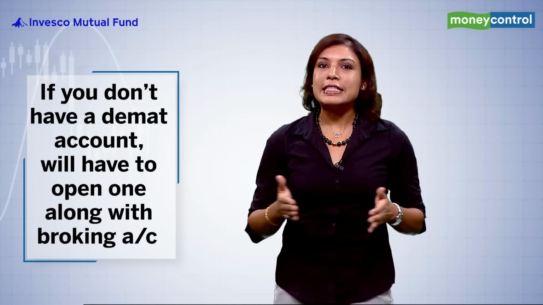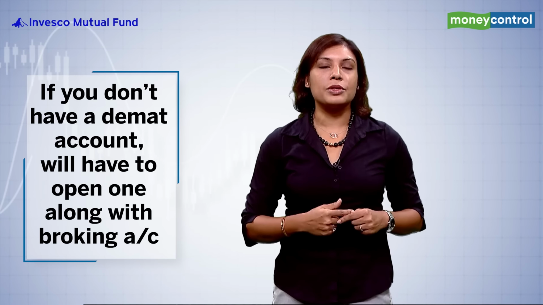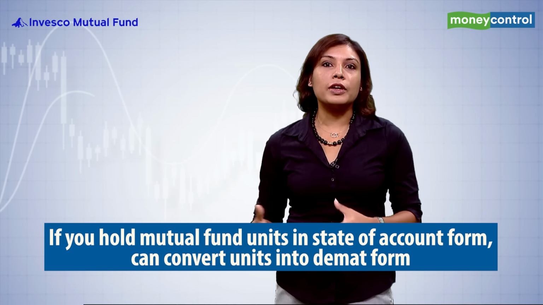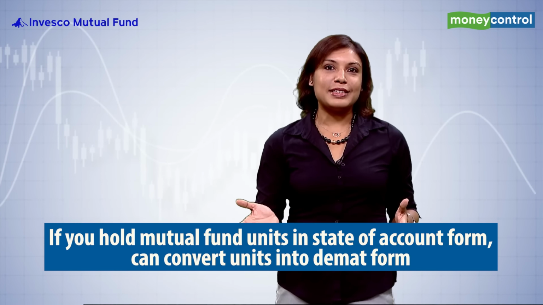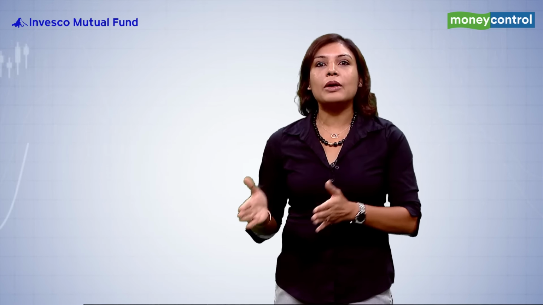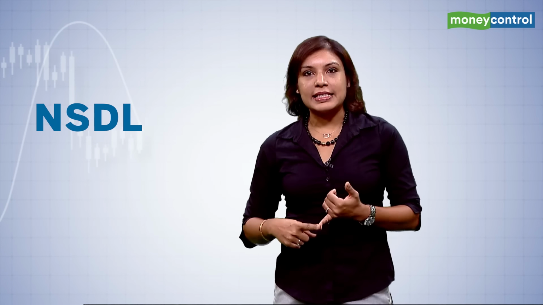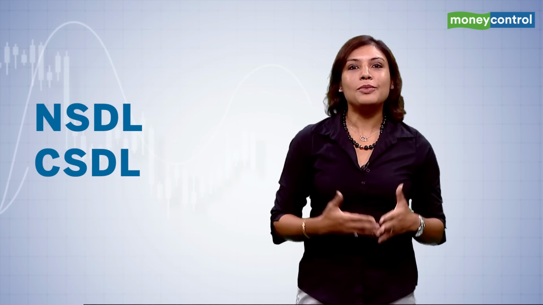If you don't have an existing Demat account, you will have to open a new one along with a broking account. If you already hold mutual fund units in the statement of account form, the good news is that you can convert these units into Demat form. The process will take 1 to 2 weeks to complete, and there are some finer details you need to keep in mind. There are two depositories with whom you can open a Demat account and convert your units, NSDL and CDSL. You can choose either, or if you have an existing account, then go ahead with that.